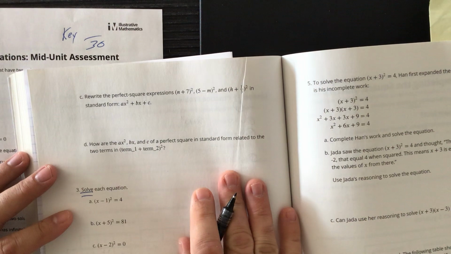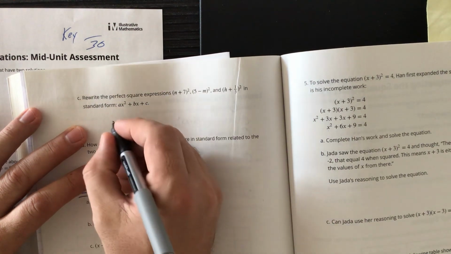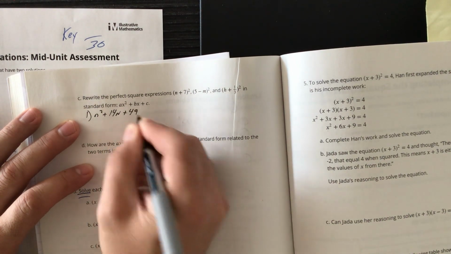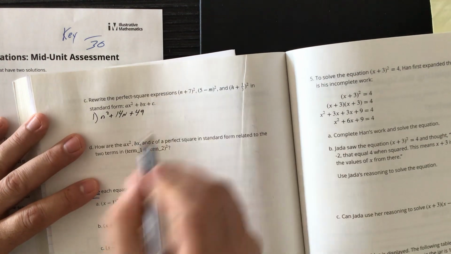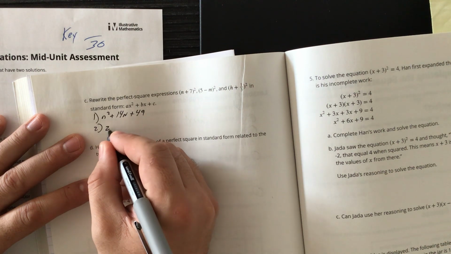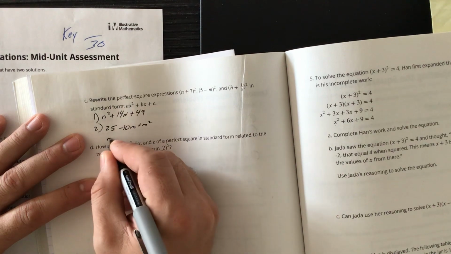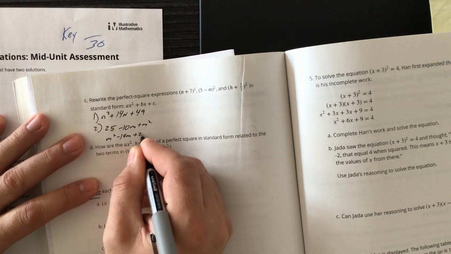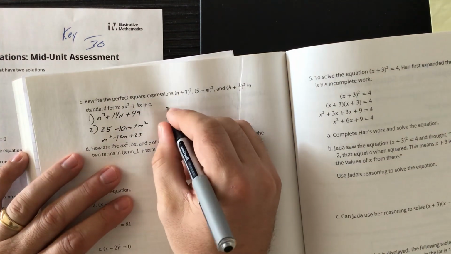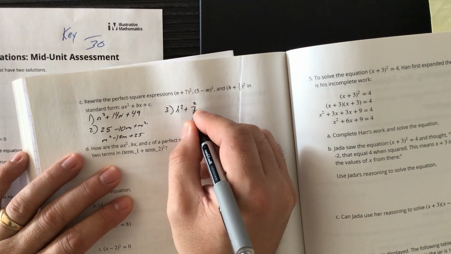Okay, rewrite each one in standard form. So the first one should be n squared plus 14n plus 49. That's just using the chart that's on the previous page, or foiling. Second one is 25 minus 10m plus m squared. Again, I would rewrite that so it's in the same form as the original. And the third one should be h squared plus 2/3 h plus a 9th.